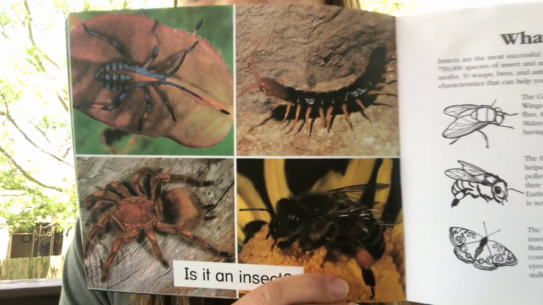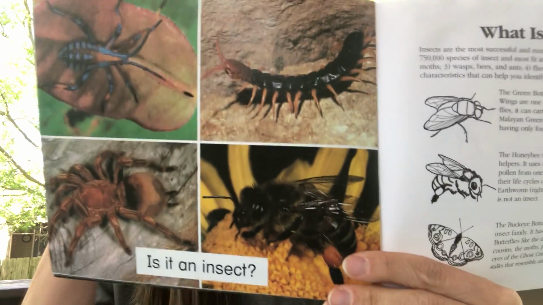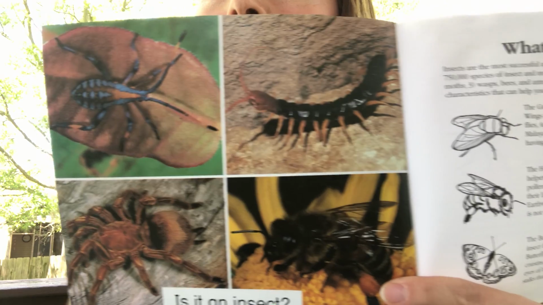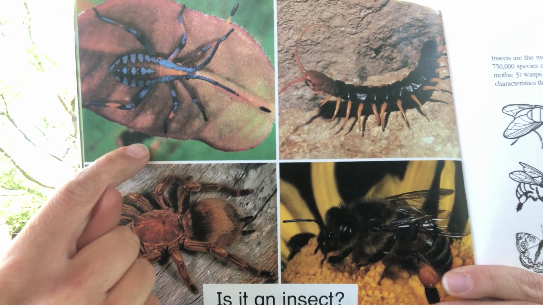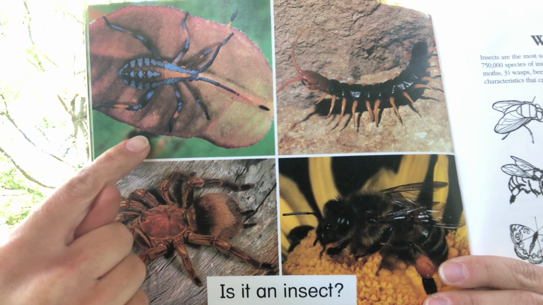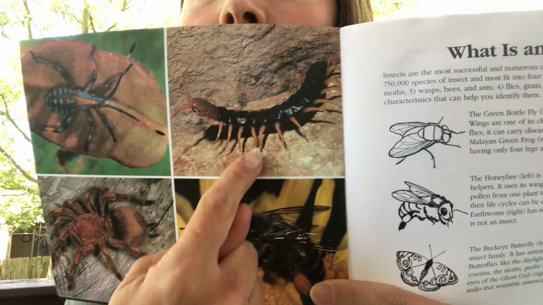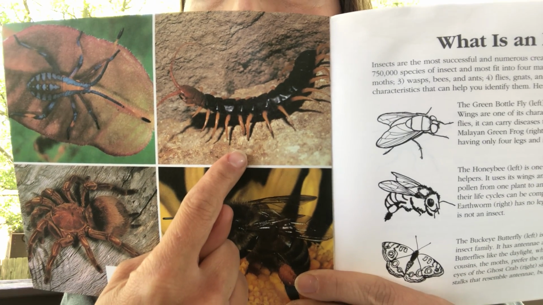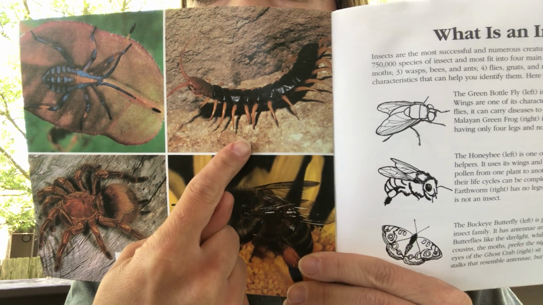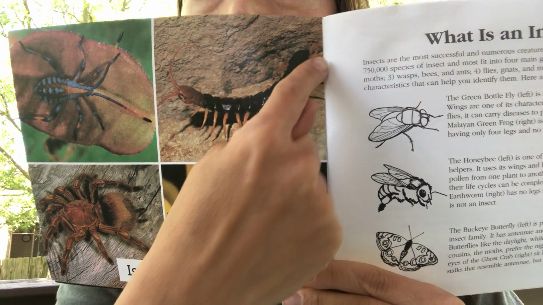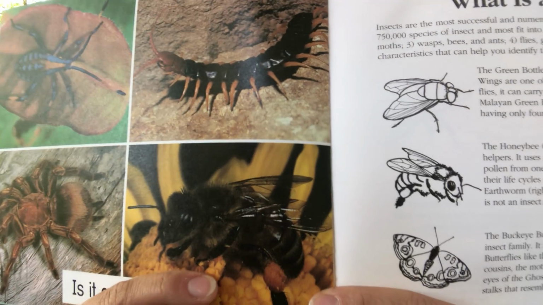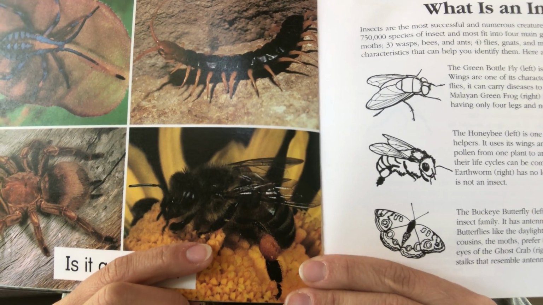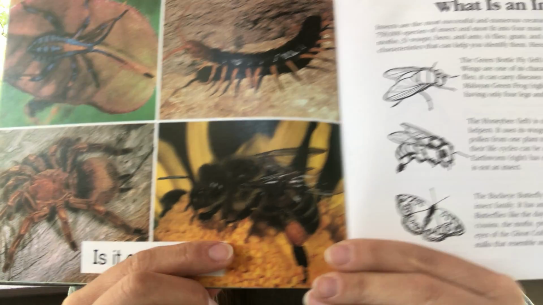And at the end, it gives you a little quiz. You answer for me from home. Is this an insect? You would say yes. Is this an insect? I hope you said no. The clue is all of those legs. Is this an insect? The bumblebee? I hope you said yes.